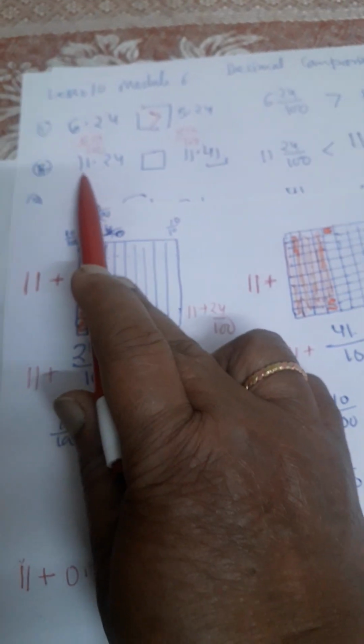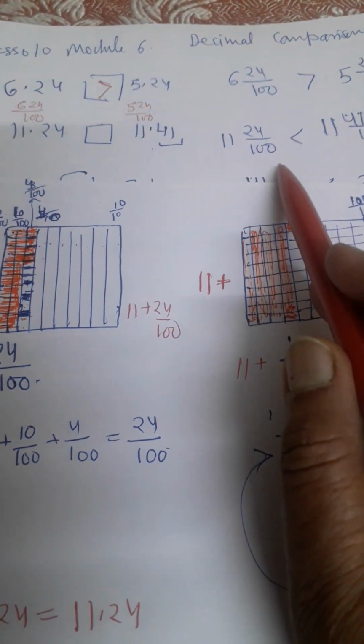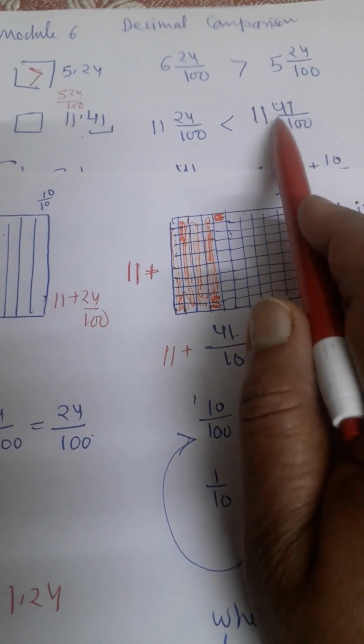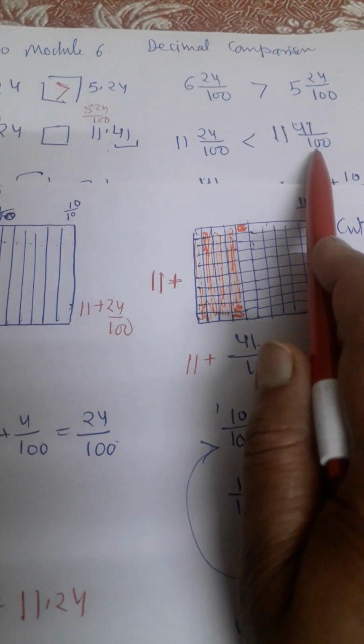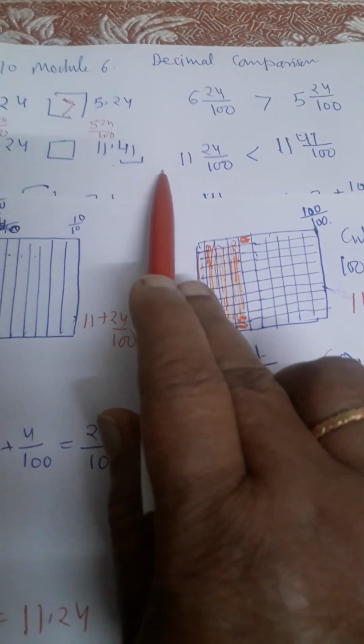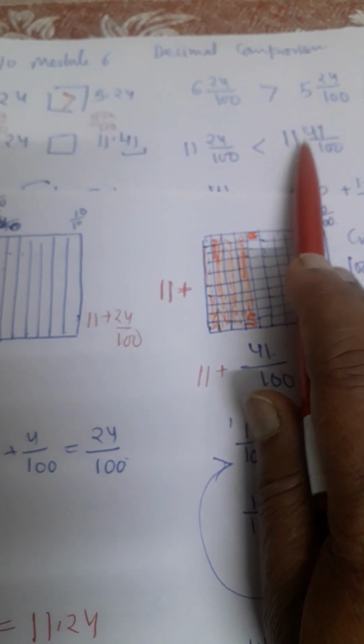Now we'll do 11.24 or 11.41. Very easy: 11 and 24 hundredths, and here 11 and 41 hundredths. The 11 is the same, so no need to worry about it. But we'll compare 41 and 24. Which is bigger? It's 41. Yes, sweetie, it is 41. We have to write it down like this.